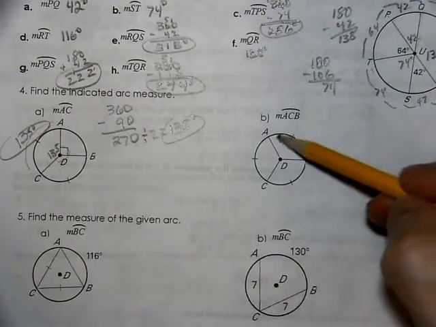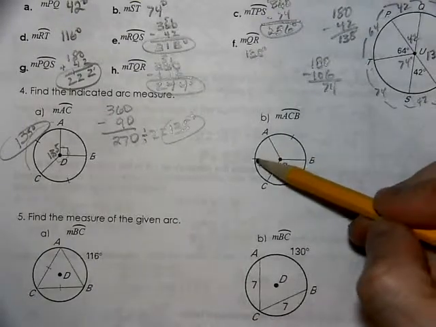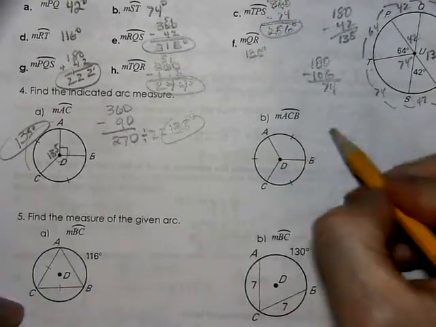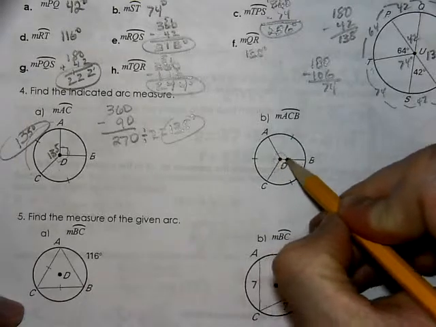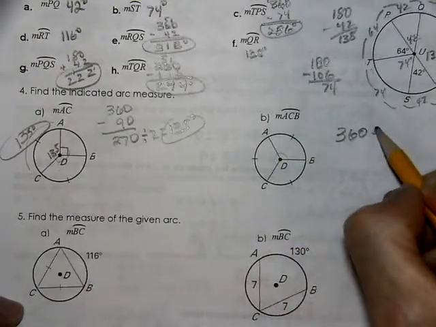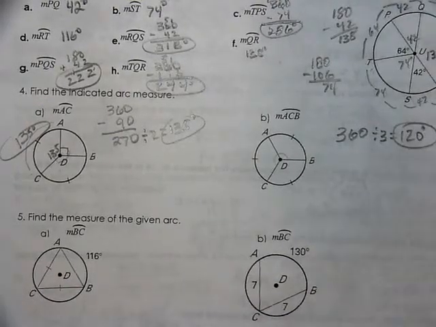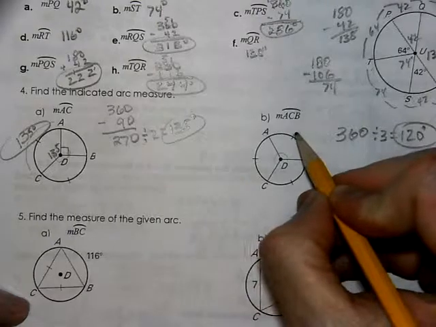We're looking for arc ACB. This circle indicates that they're all three the same. So around here is 360. And if we divide that by 3, we're going to get 120 apiece.